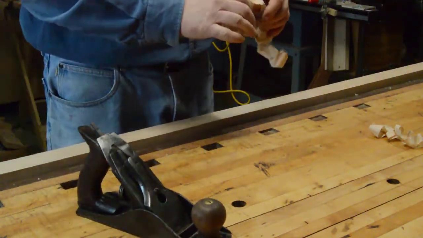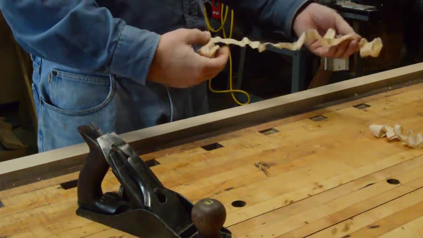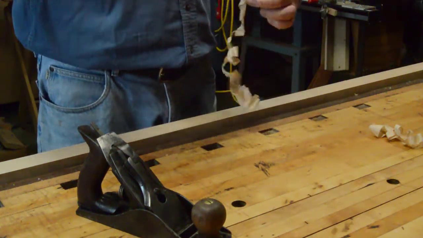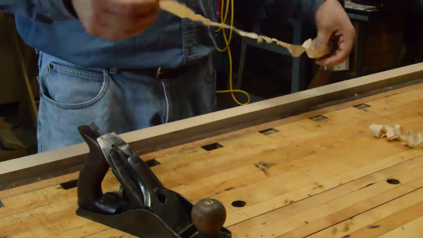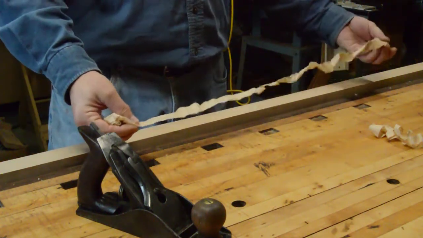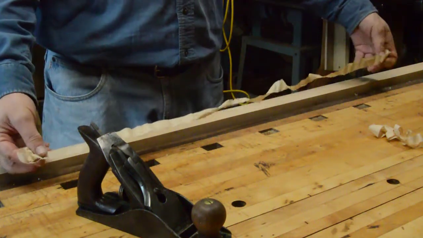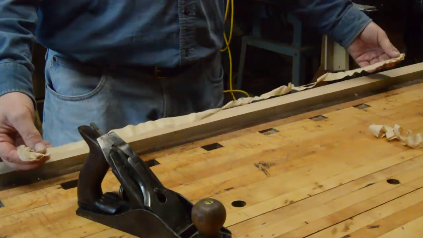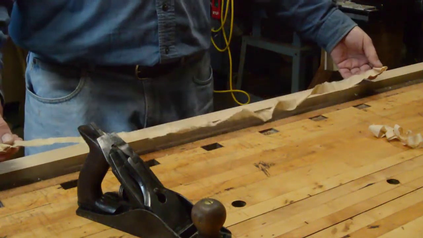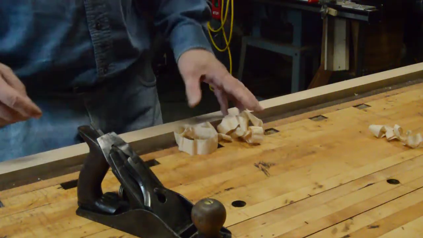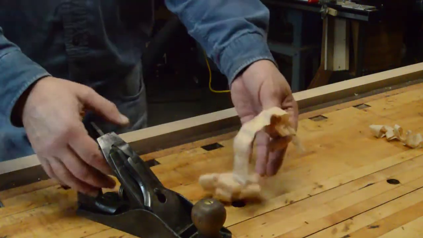That just doesn't get much better than that. Another thing I should comment, I always camber my blades, so it's not going to cut across the full width of the blade, and you normally don't want that, because if you did, you'd be leaving plane tracks, little lines all over the work that you're trying to plane. So there you have it.